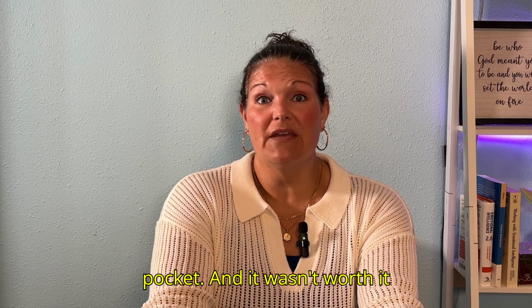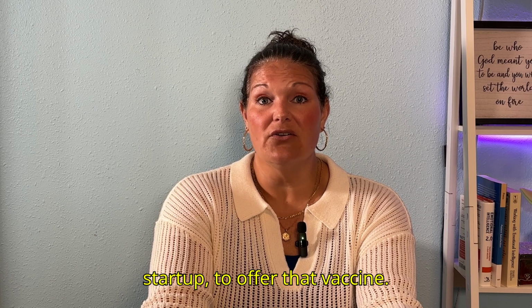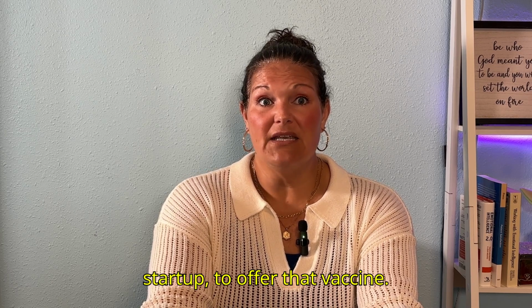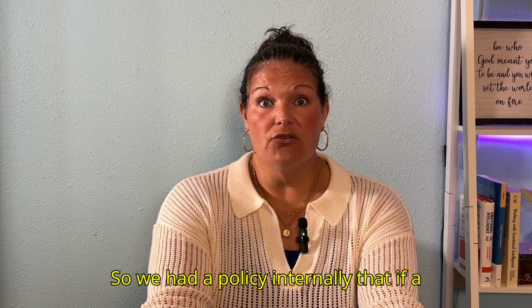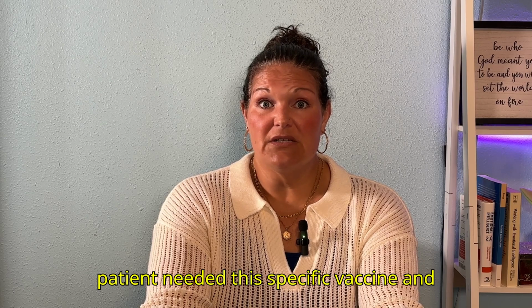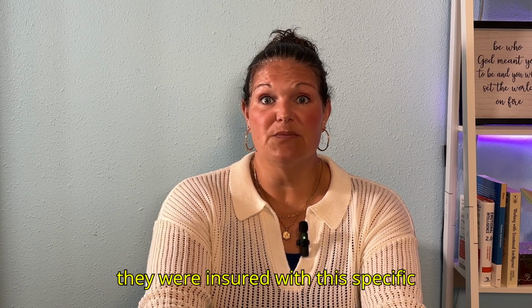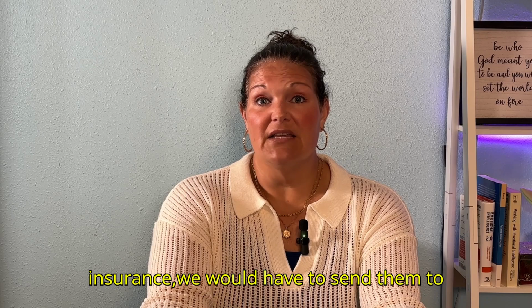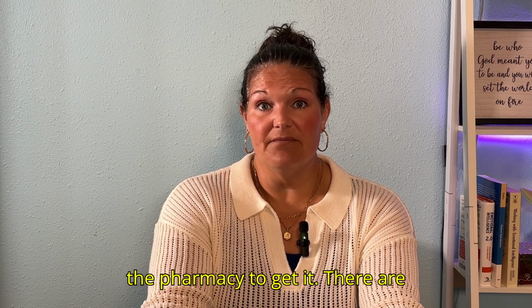And it wasn't worth it financially for us, especially as a startup, to offer that vaccine. So we had a policy internally that if a patient needed this specific vaccine and they were insured with this specific insurance, we would have to send them to the pharmacy to get it.